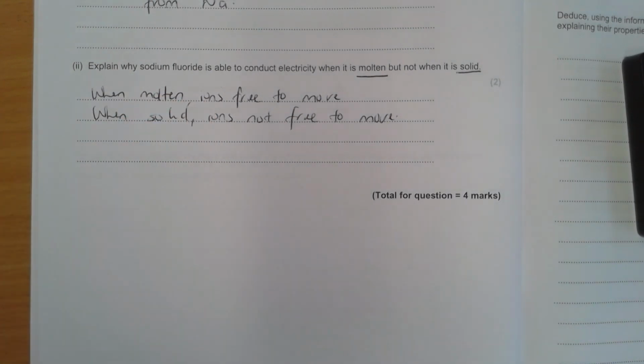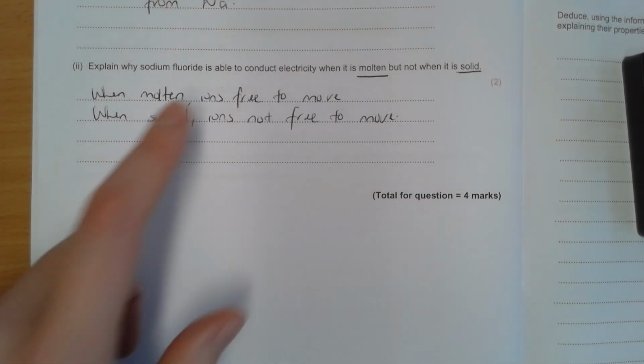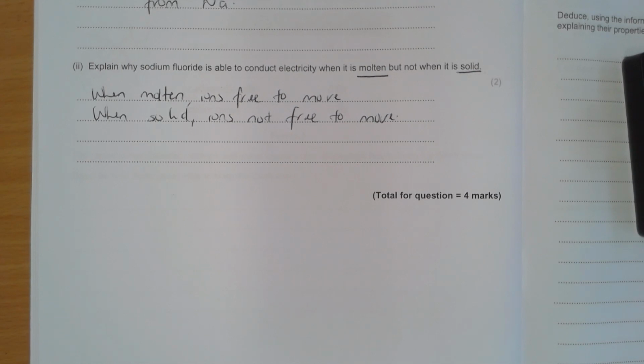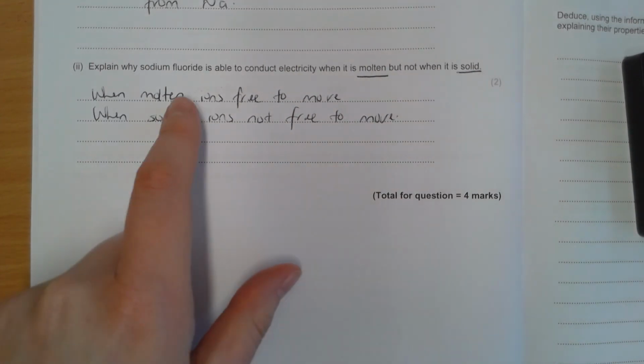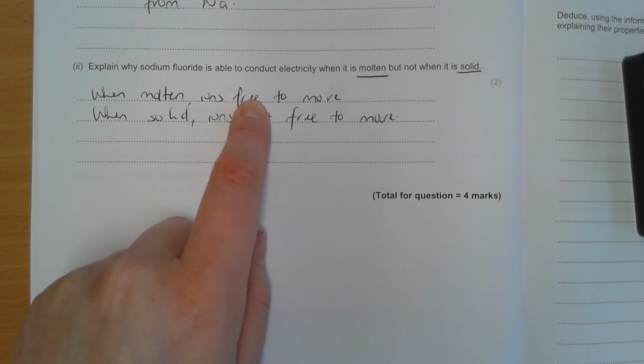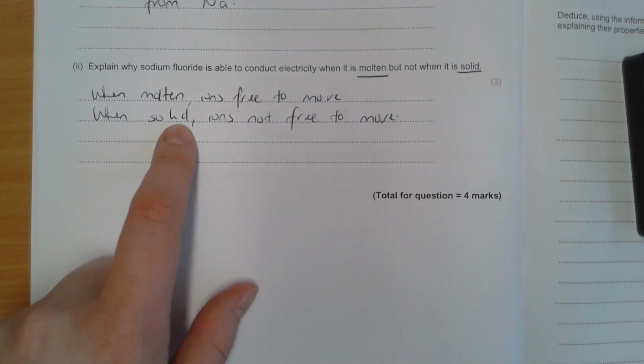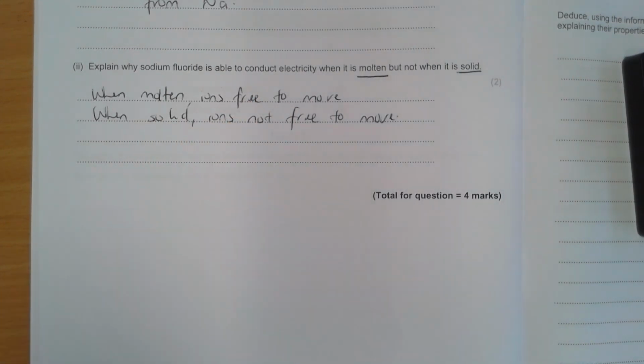You have to say ions, and in the mark scheme it is accepting charged particles, but it doesn't always. It's not delocalized electrons, that's just wrong. So ions are charged particles, but I would say ions, it's more specific, and some mark schemes require that. So molten, the ions are free to move, and when they're free to move they can carry current. When it's solid, those ions are not free to move. If they can't move freely, they can't carry current.